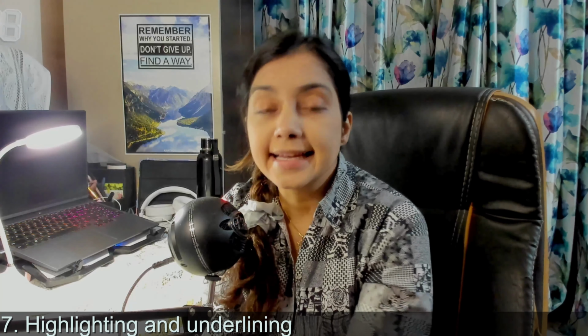Point number 7, highlighting and underlining important information. Now, this doesn't mean that you highlight everything in your notebook. This I'm talking about in reference to the notes that you make. So in those notes you highlight the important topics, or you highlight the subpoints that you are supposed to remember.